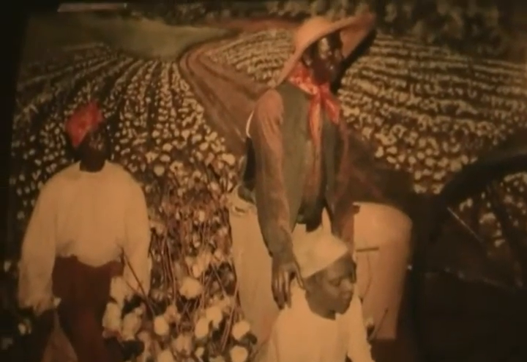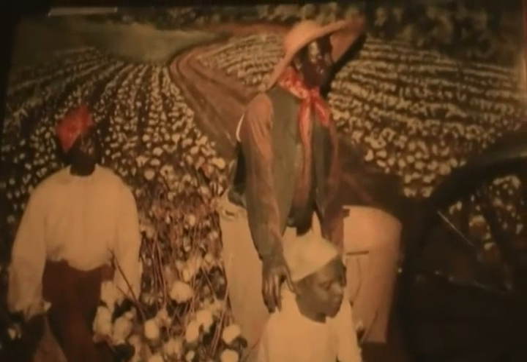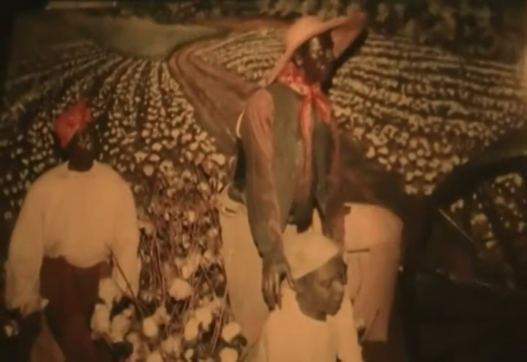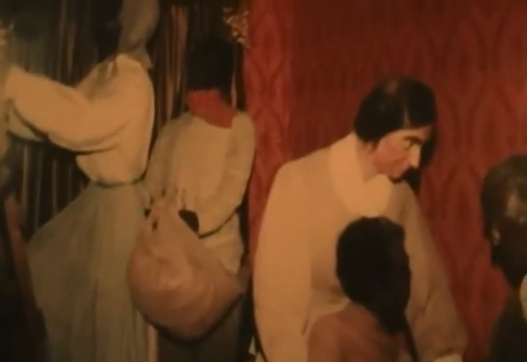Start out the video here with a picture of the Old South. Here's one of the cotton fields. Here we have the slave labor that the South used. Picture of the Underground Railroad here. Here we have some slaves in a slave cellar, and they're hiding.